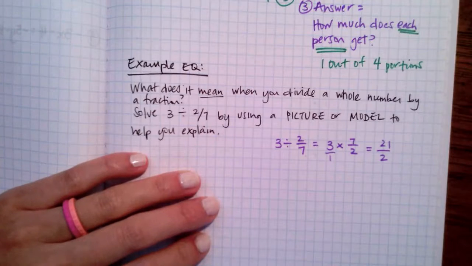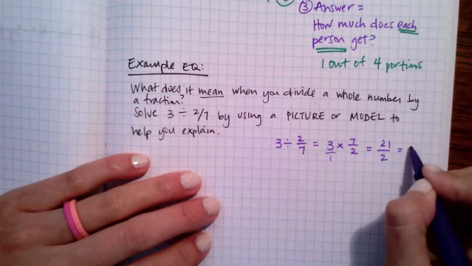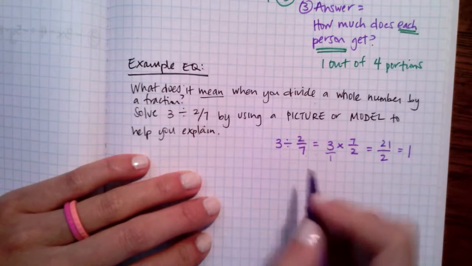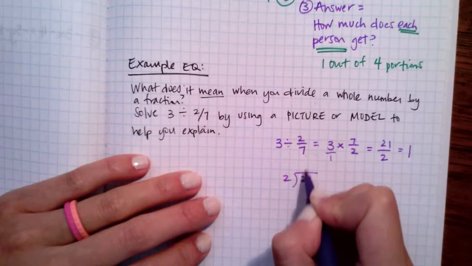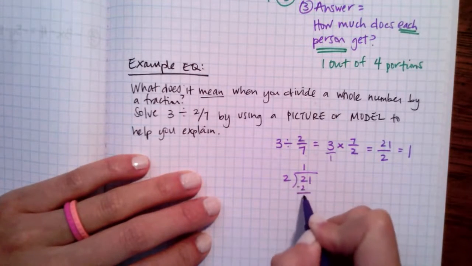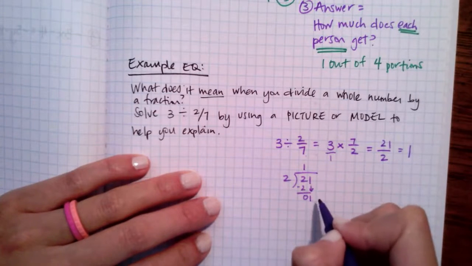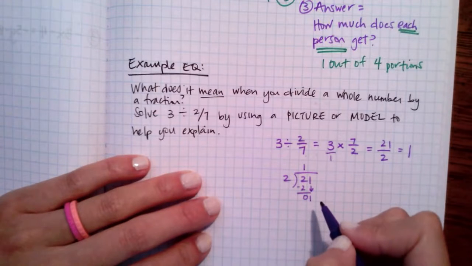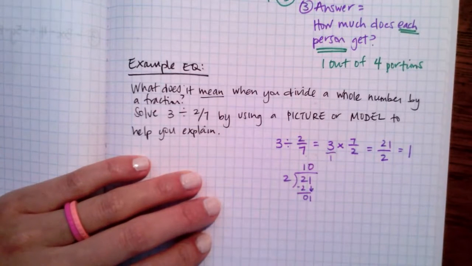I can change that into a mixed number. So 2 goes into 21 one time for the tens, and then let me just show you my work on the side. 2 goes into 2 one time. Bring down that 1. 2 goes into 1, oh, sorry, 2 goes into 1 0 times.